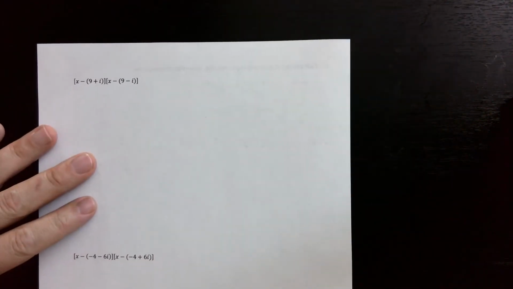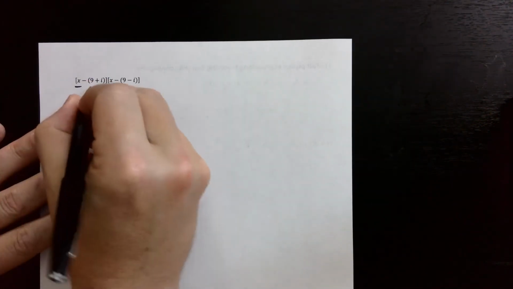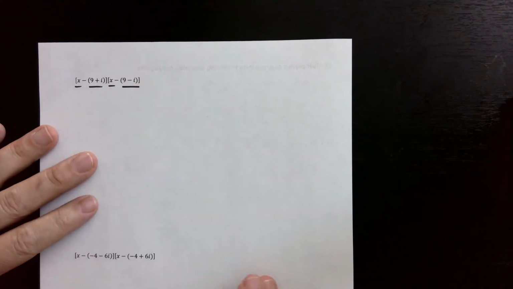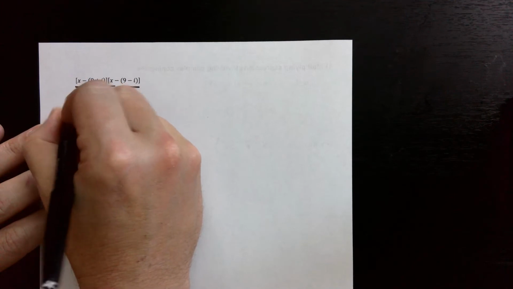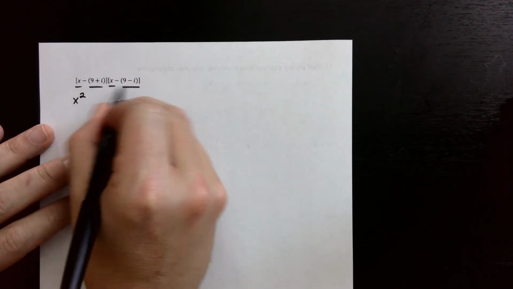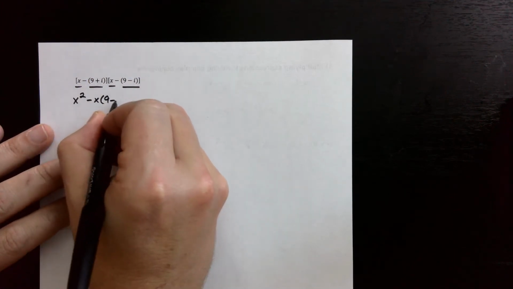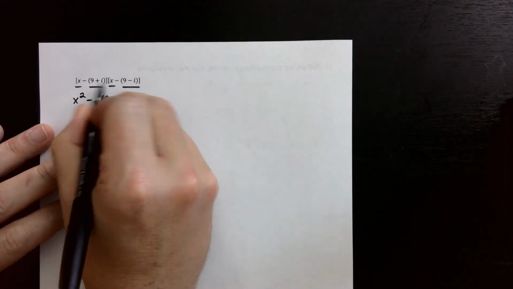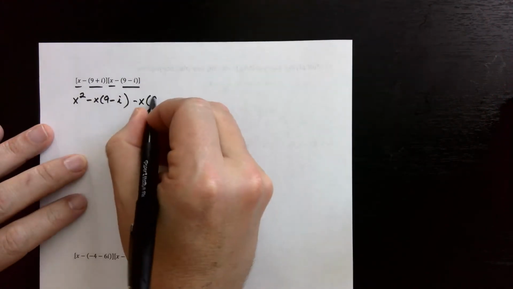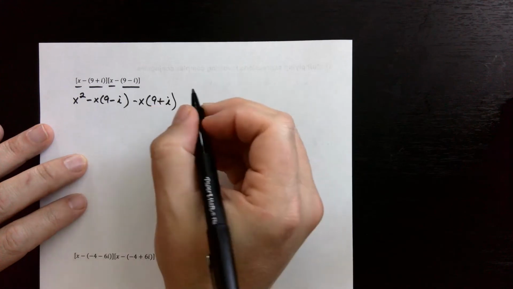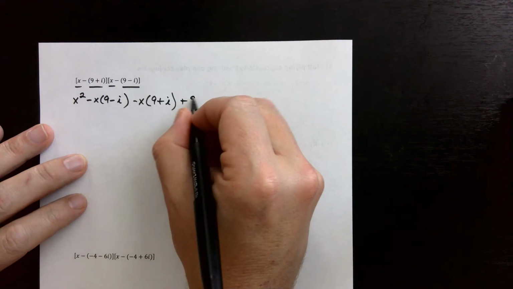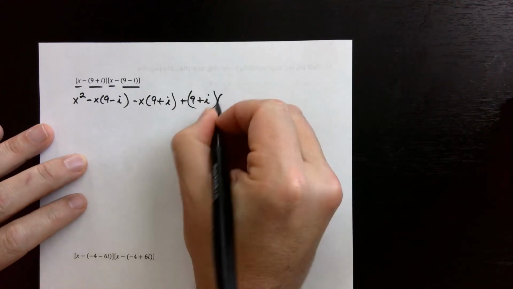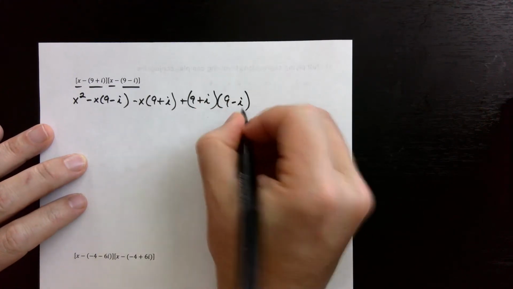Okay, let's do a couple more of these. This one is very similar. We're going to treat this and this and this and this as our four terms that we're multiplying. That gives us x times x is x squared. X times this term is negative x times 9 minus i. And then x times this term is negative x times 9 plus i. And then negative times a negative is a positive, and it is 9 plus i times 9 minus i.